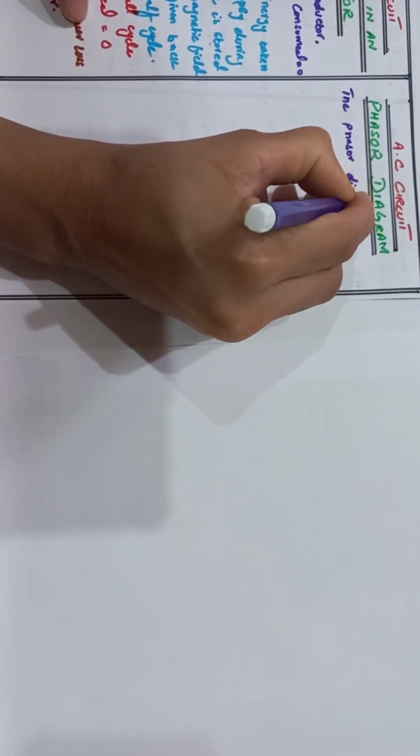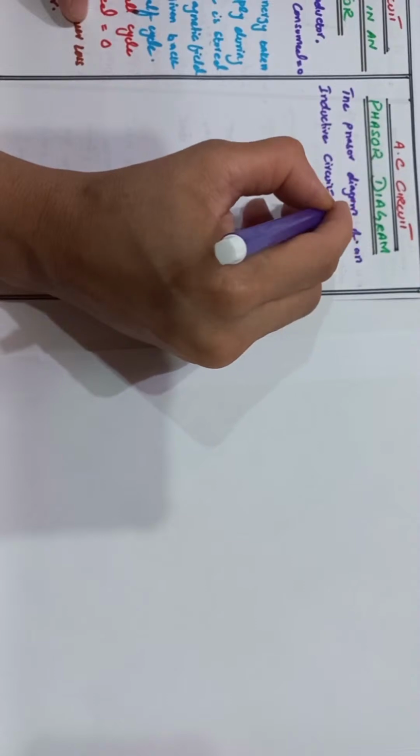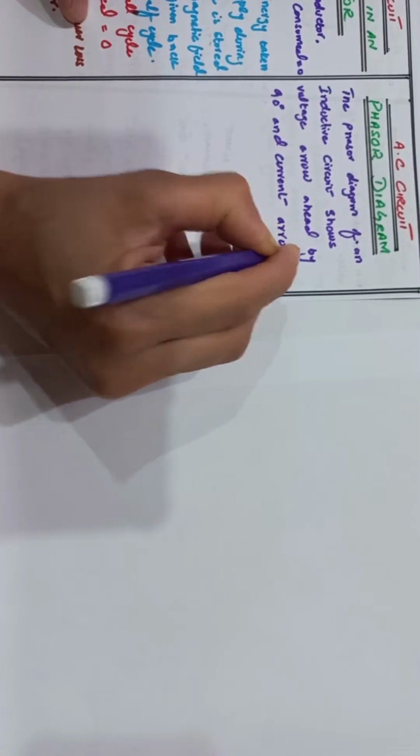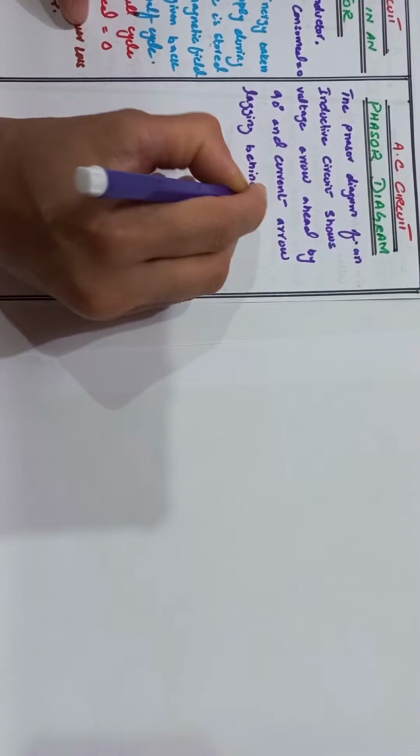The phasor diagram of an inductive circuit shows the voltage arrow ahead by 90 degrees and the current arrow lagging behind by 90 degrees. So here we draw the phasor diagram.